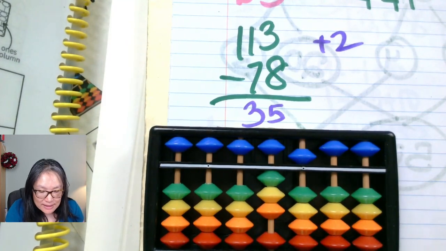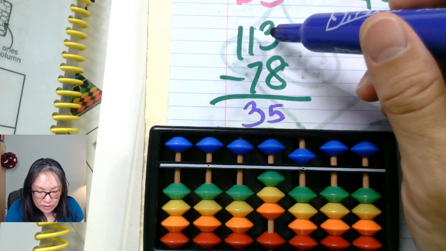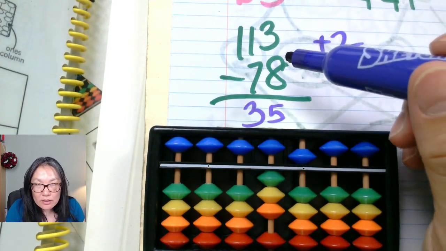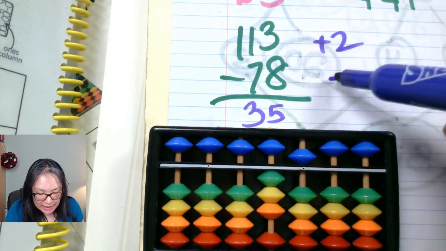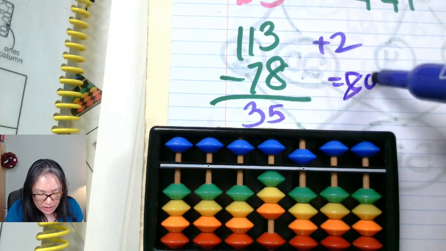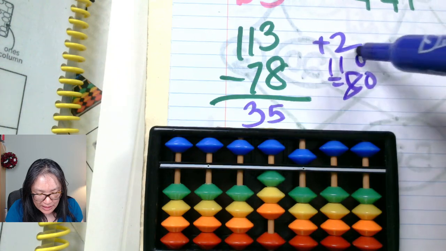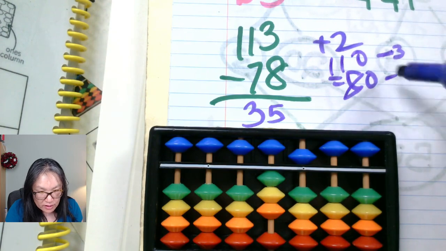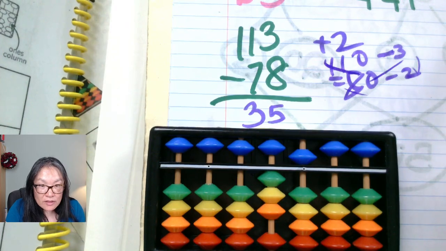Yeah, but see, the thing is it's the investments, right? I don't know how they do it in new math. I think they talk about making it friendly. So they would round this. This would be like 80, and then this would be 110, and then you have to remember that you did 3 here and 2 here and something something something.